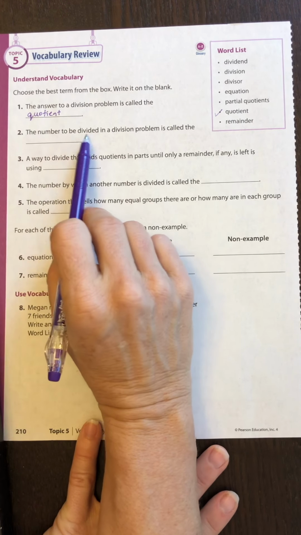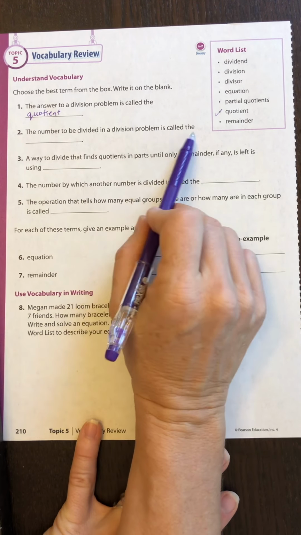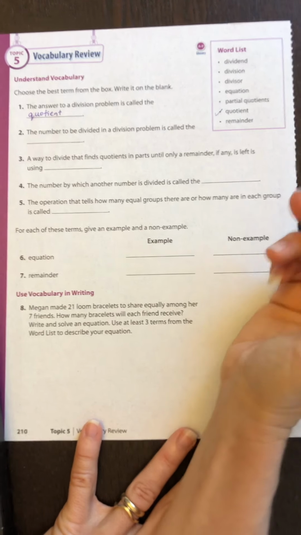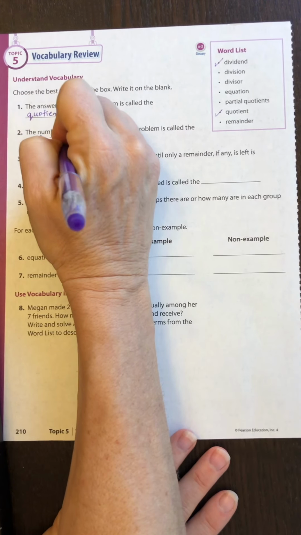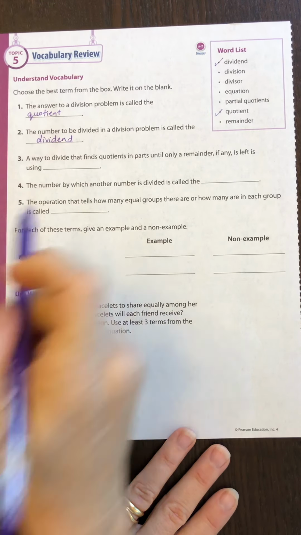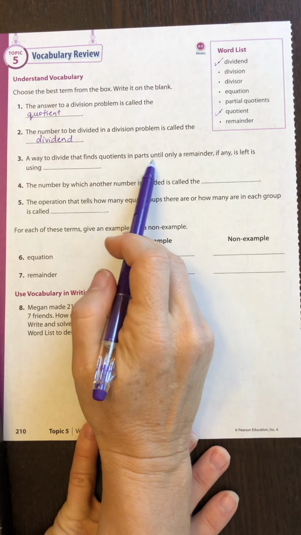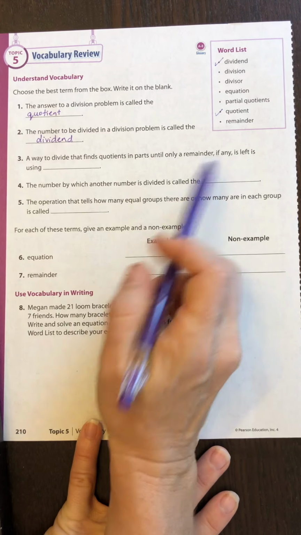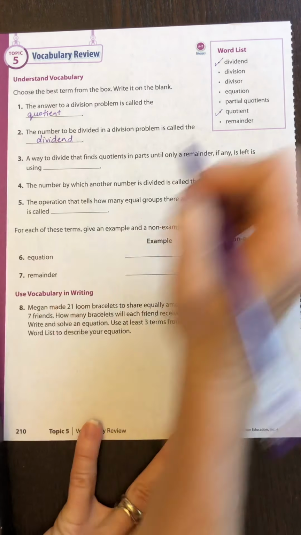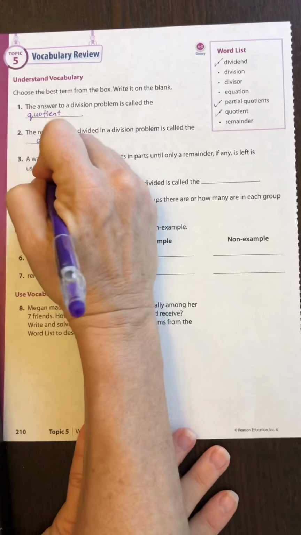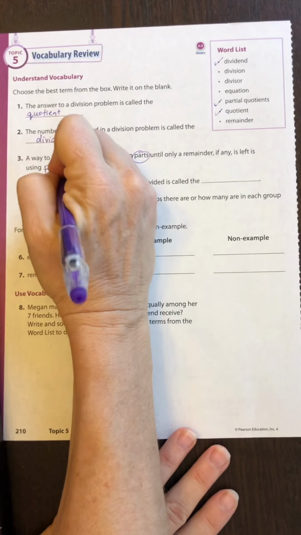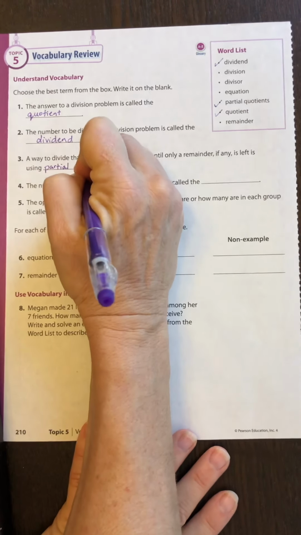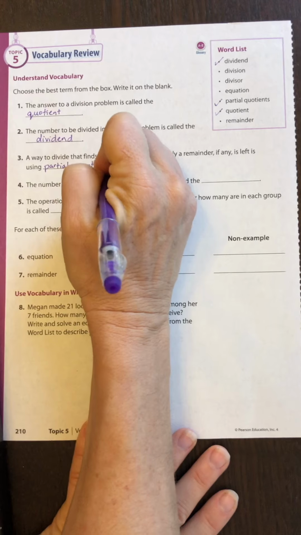So the number to be divided in a division problem is called the dividend. The dividend is the bigger number, and it's the number to be divided into equal groups. A way to divide that finds quotients in parts until only a remainder, if any, is left is using partial quotients. The key word there is parts. Partial quotients, we divide into parts and then we add them up.